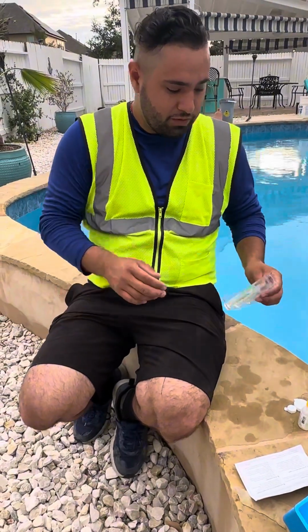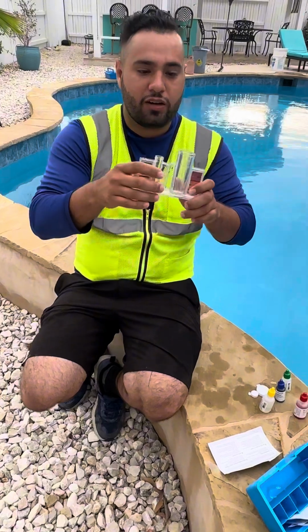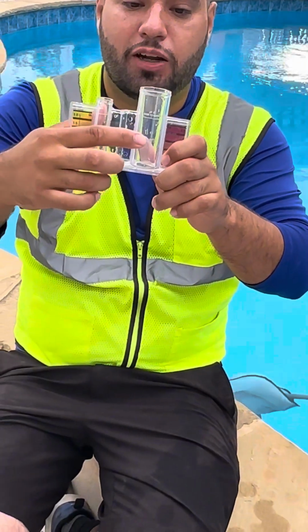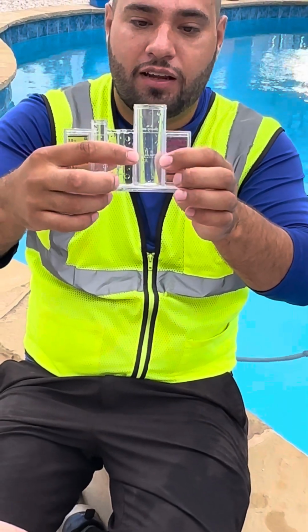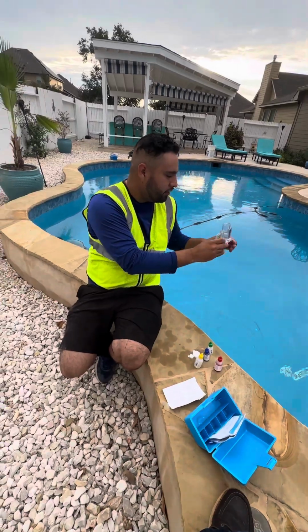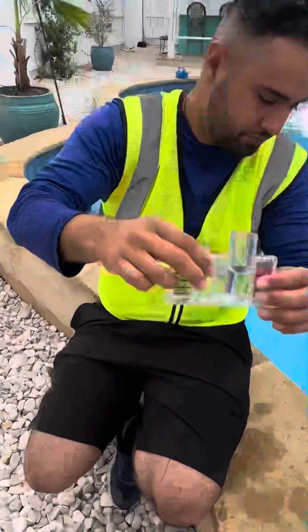All right, y'all, we already finished testing for pH. The next test is going to be alkalinity. For the alkalinity, it's the same place that we tested for the pH, but instead of the top line, we're going to do the bottom line. Right here on the bottom, it says alkalinity. So I'm going to fill it up with water. There we go, right on the line, give or take.